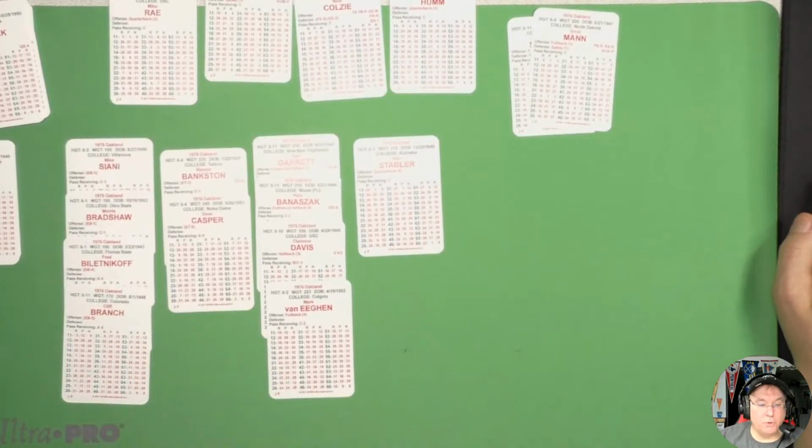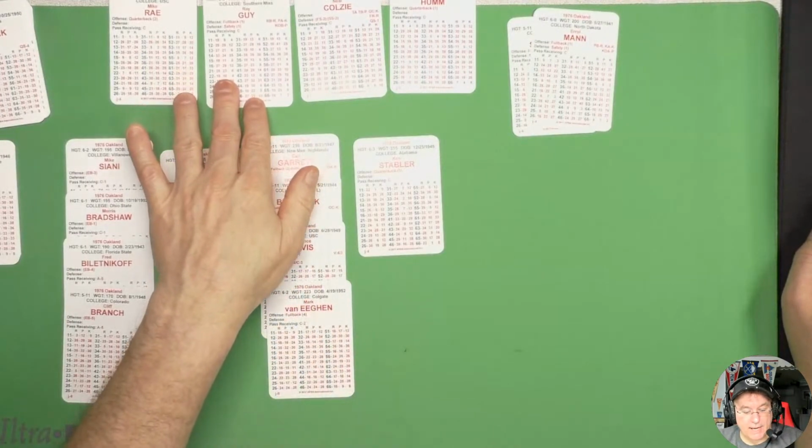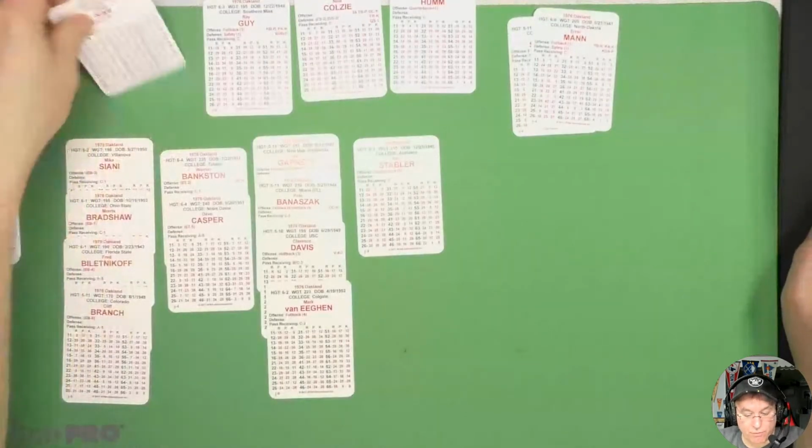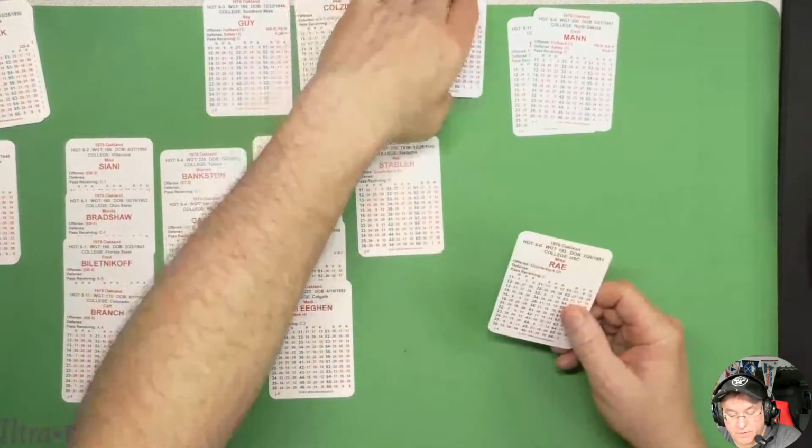Now the last thing to do is we need to check our special teams. So let's take a look at our kickers. For Oakland, we have Ray Guy as our punter. Okay, Mike Ray is not playing. David Hum is not playing.